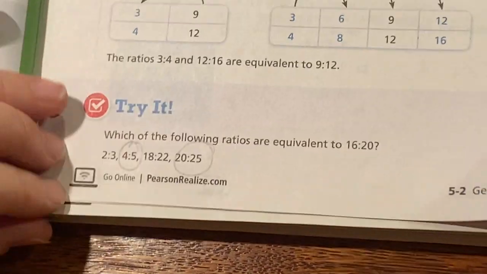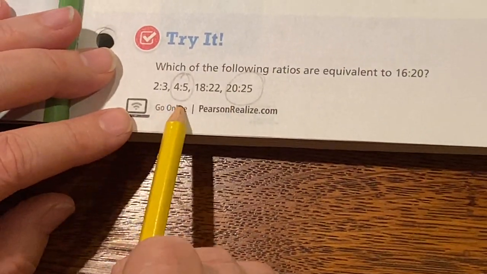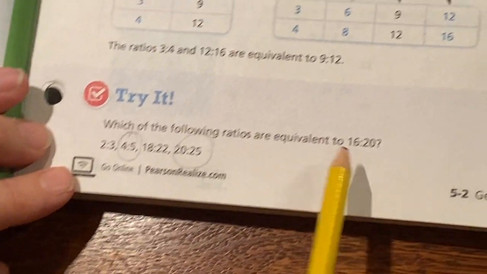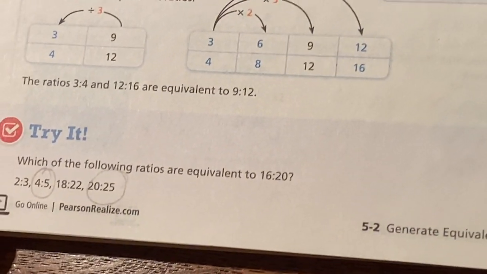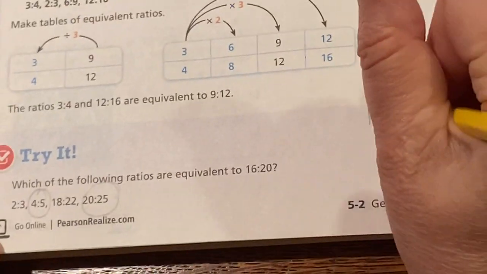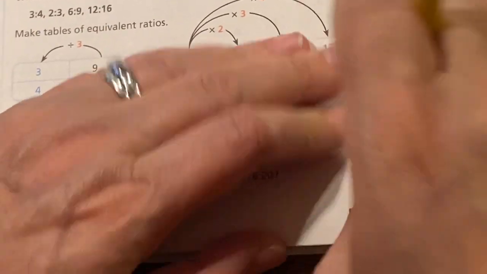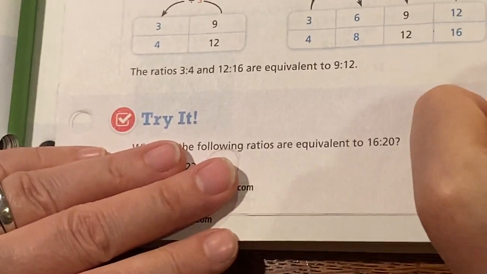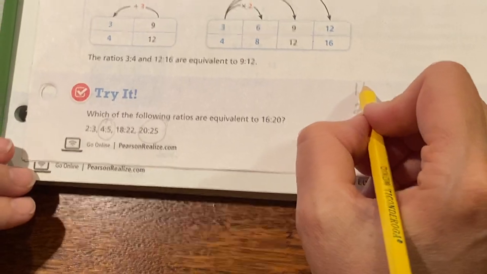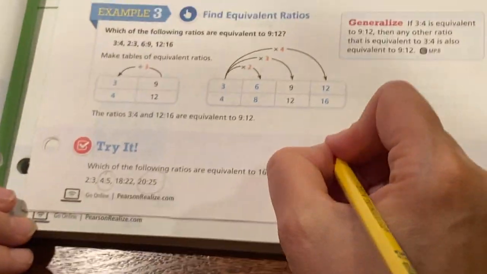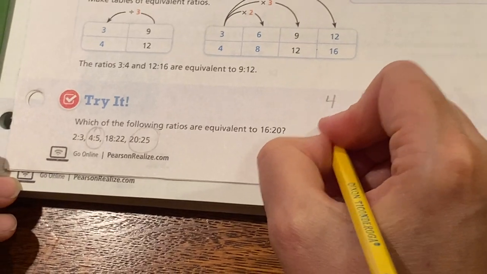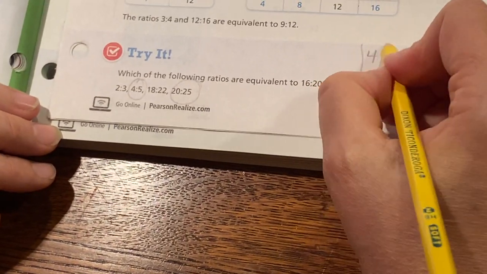Okay, so 4 to 5 and 20 to 25 are equivalent to 16 to 20. And let's just prove it, okay? 16 to 20. And can I get to 4 to 5? Well, if I divide 16 by 4, I get 4. If I divide 20 by 4, I get 5. So there's my 4 to 5.